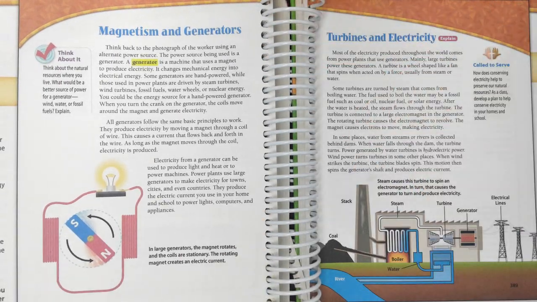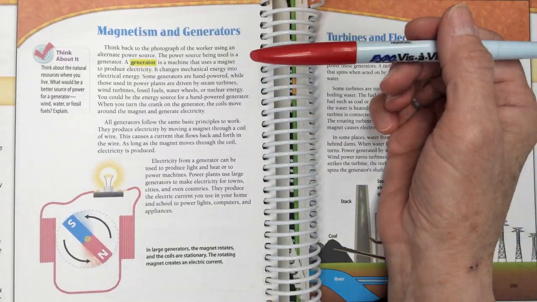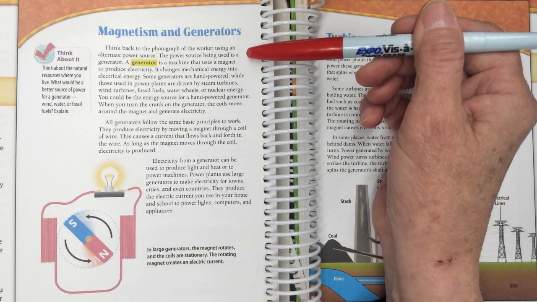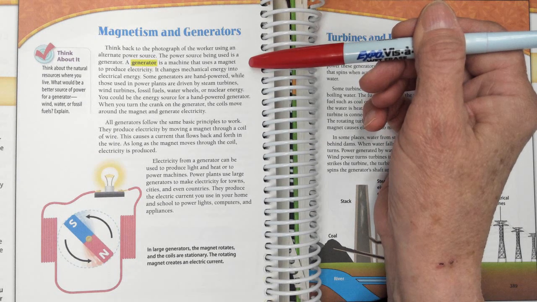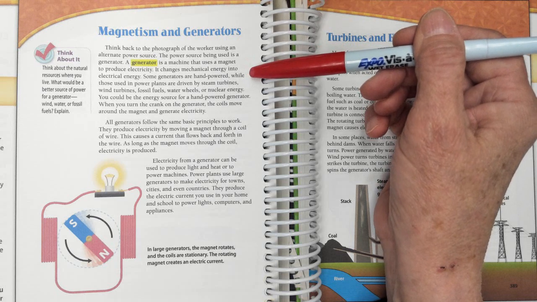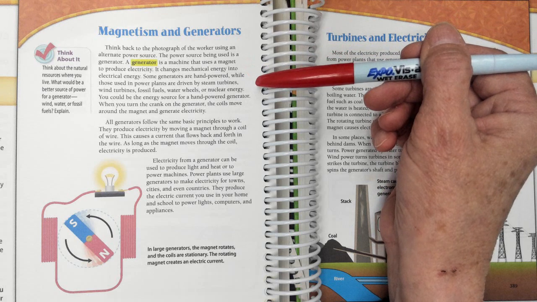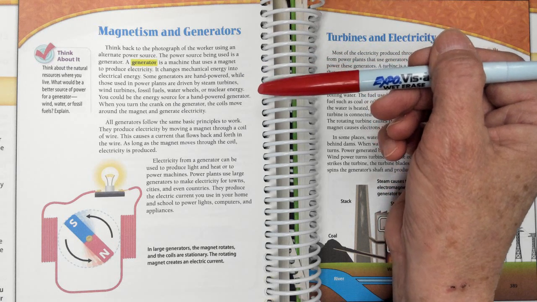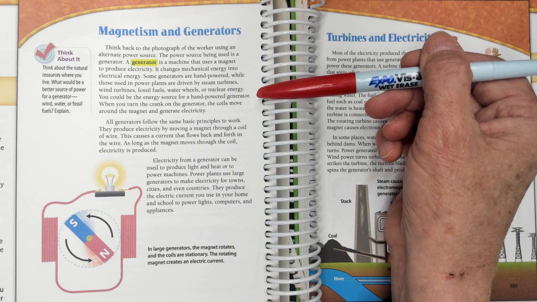All right, we had a picture, which I should refer to, of a worker right here, of the worker using an alternate power source. The power source being used is a generator. A generator is a machine that uses a magnet to produce electricity. It changes mechanical energy into electrical energy. Some generators are hand-powered, while those in power plants are driven by steam turbines, wind turbines, fossil fuels, water wheels, or nuclear energy.